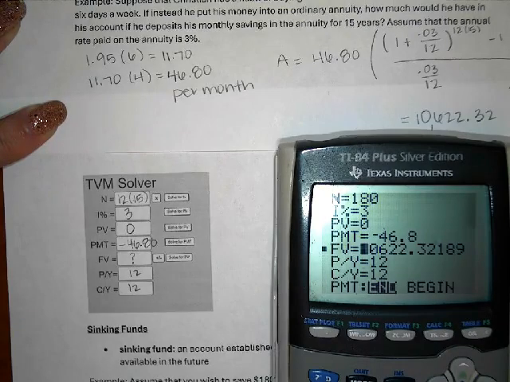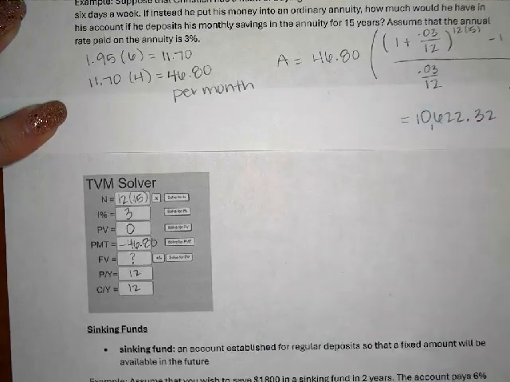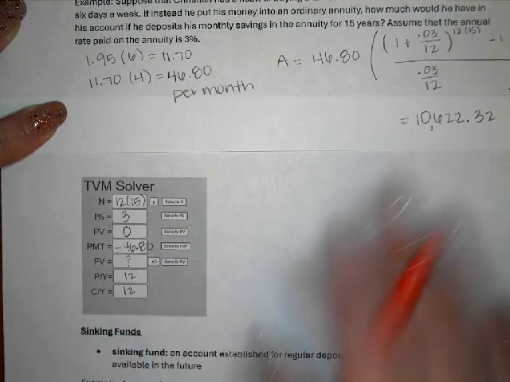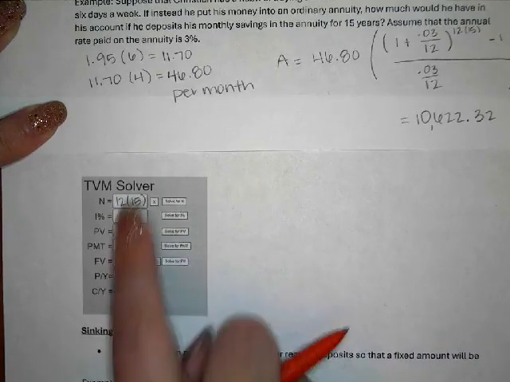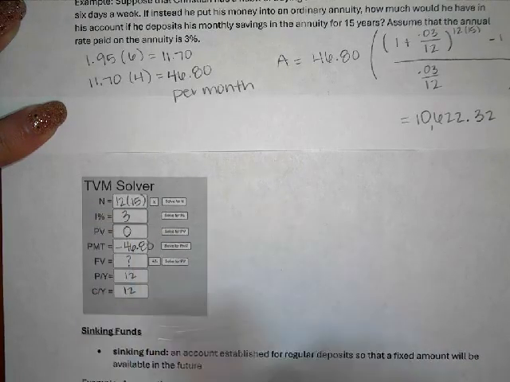And then make sure that whenever you're using this method, using a TVM solver so you don't have to work with these formulas, that you write this down on your paper and tell me what you're plugging in for each thing in the TVM solver.